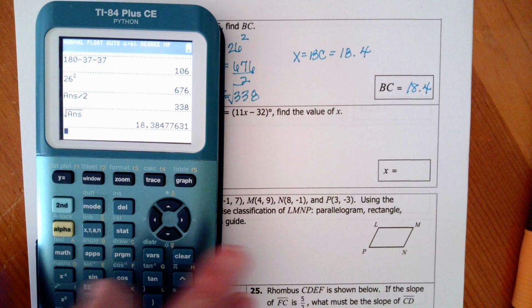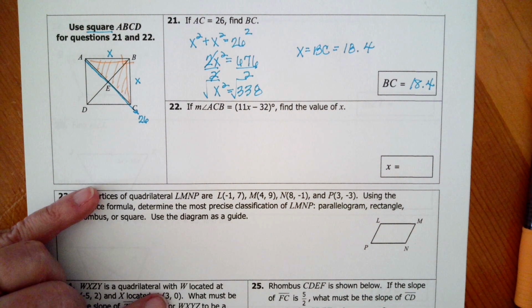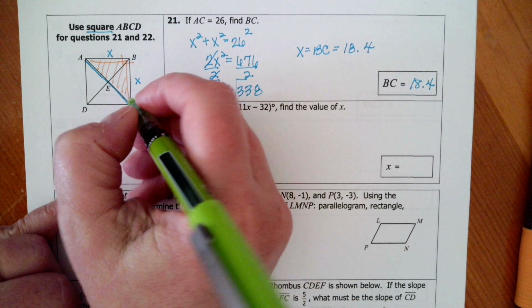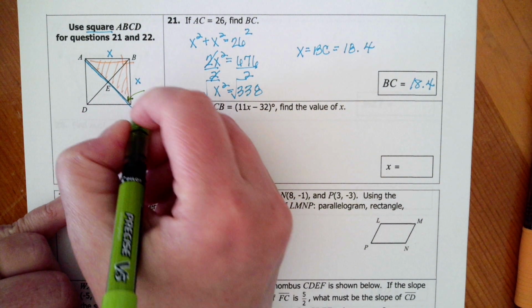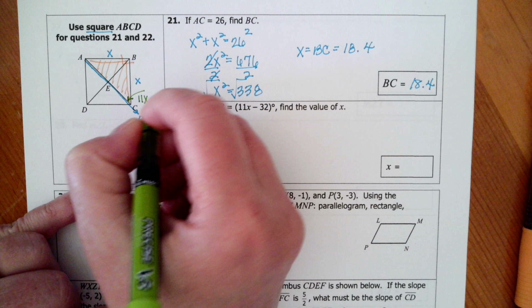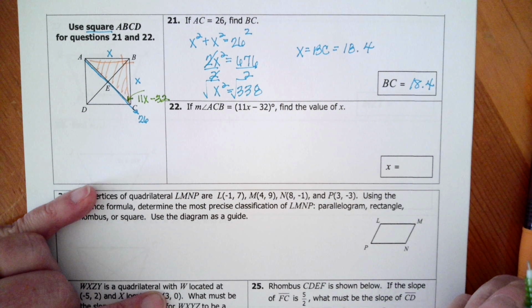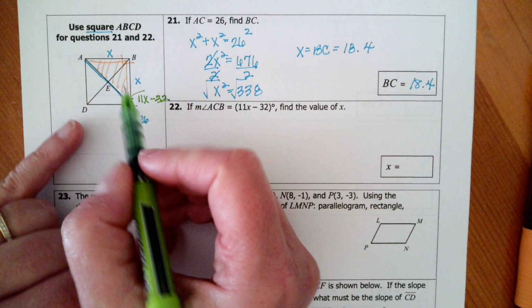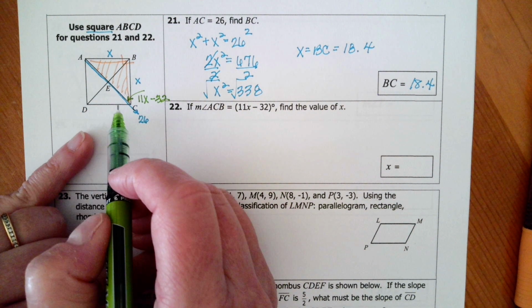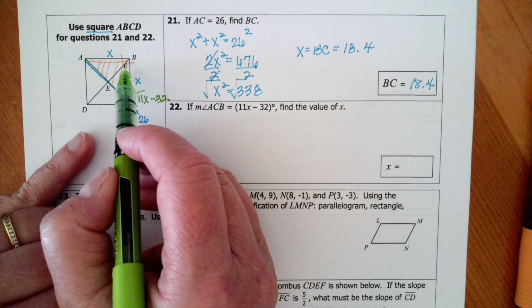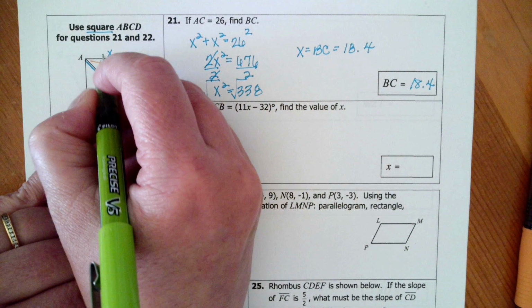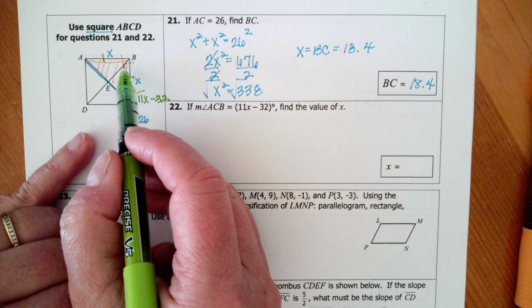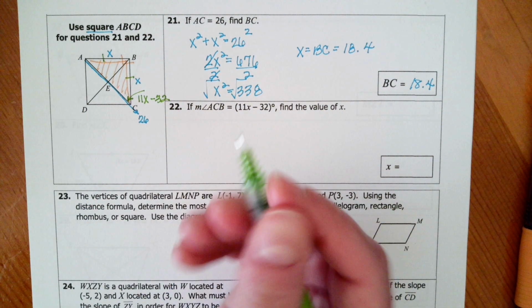All right, as we look at 22, if the measure of angle A to C to B, so this guy right here, is 11x minus 32, we're supposed to find the value of x. So what we're going to remember, again, we can even use the triangle that we drew for 21. We know that this is a right angle. These sides are going to be the same, and if those are the same, then you have the base angle theorem. If this is 90 and these two are the same, then they've both got to be 45.